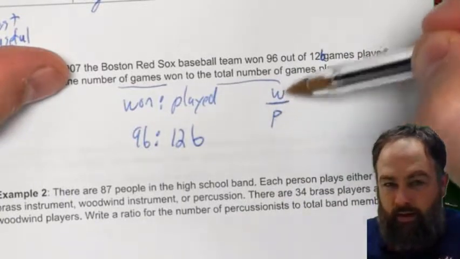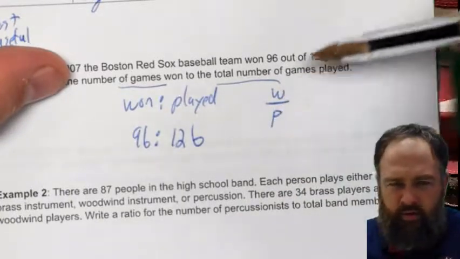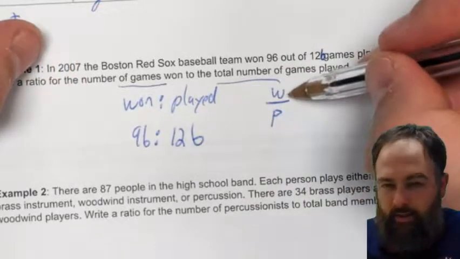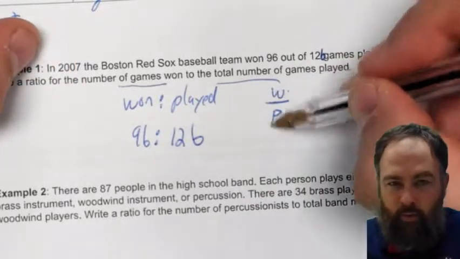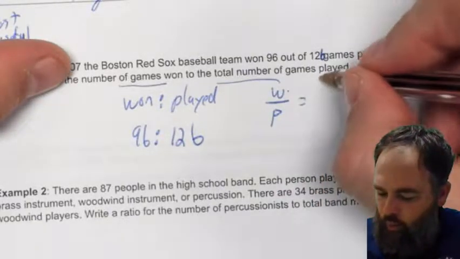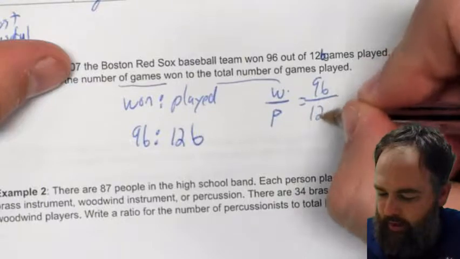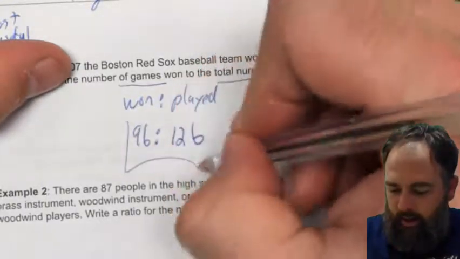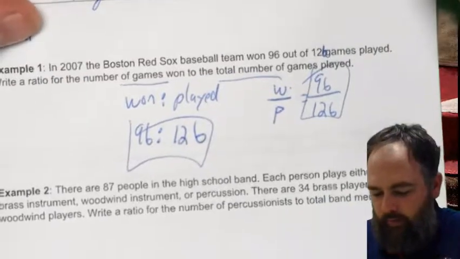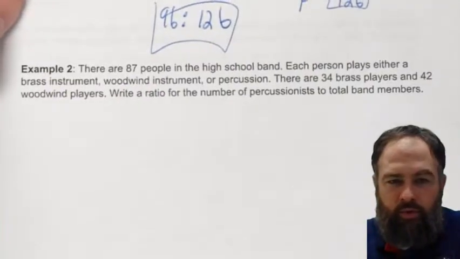Notice here I'm not writing the entire word out. I'm using this more as a variable style. Again, it doesn't matter. The whole idea is as long as I can tell which number is on top and which one's on bottom, that's what's important. Okay? Now, won is 96, played is 126, and again, I would accept either one of those as the correct answer.